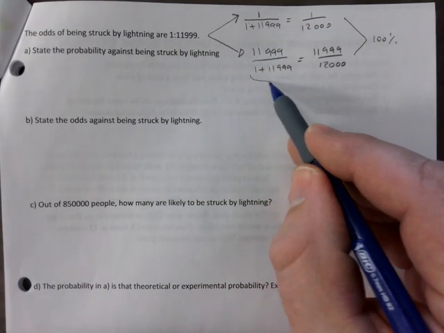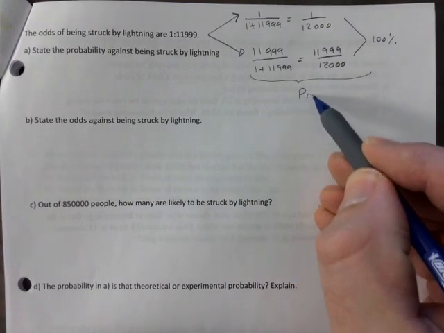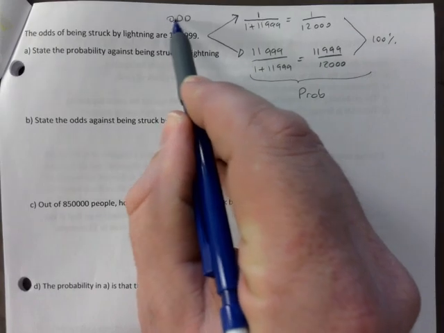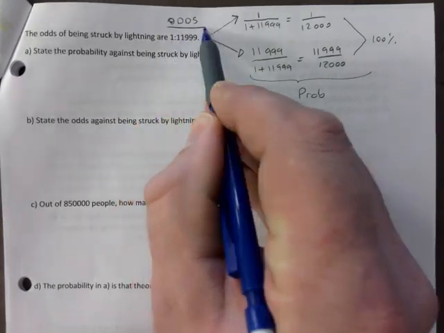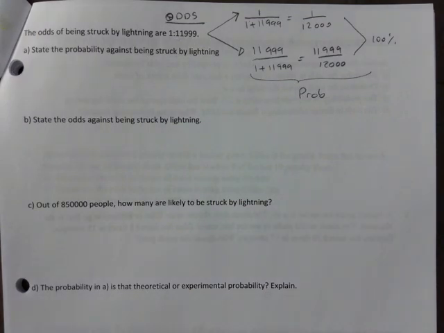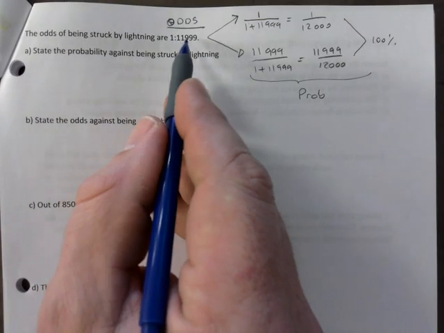So I will say this is probability, and these are your odds. So don't mix them up. Sometimes I've seen exams where it's like, state the probability of this happening, state the odds of this happening. And students stick to probability mode and answer it wrong. With odds, you want to answer it like this.